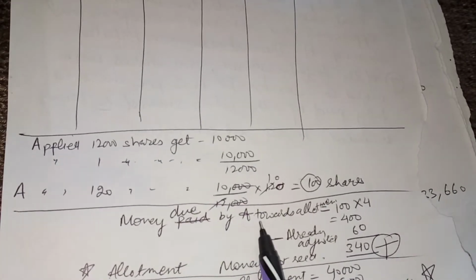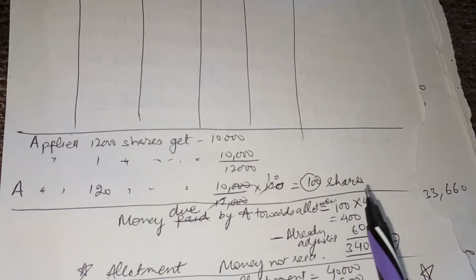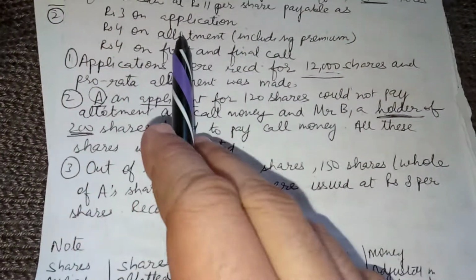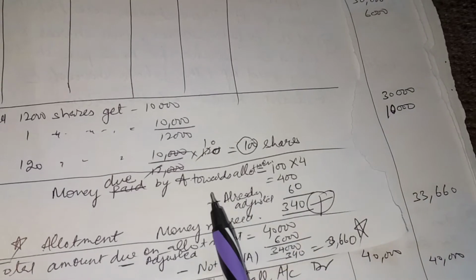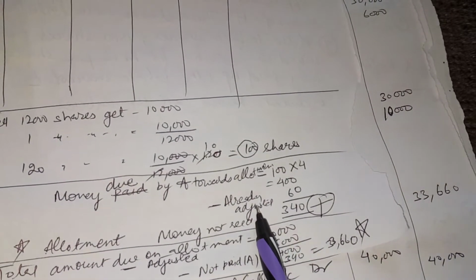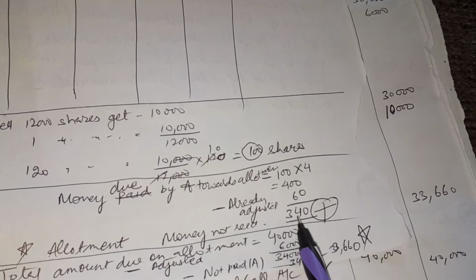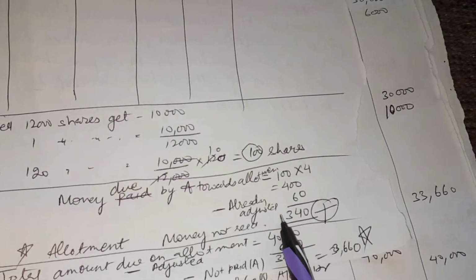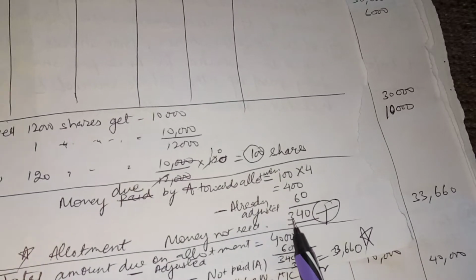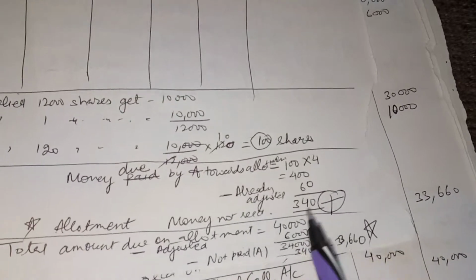Money due by A towards allotment was 100 shares into rupees 4 due on allotment. It was 100 into 4, that is 400, and money already paid or adjusted was rupees 60. So in a nutshell, he did not pay 400 minus 60, that is 340 rupees, for allotment. Now let us find the amount due on allotment.